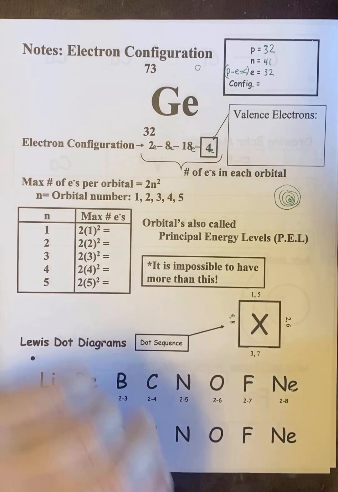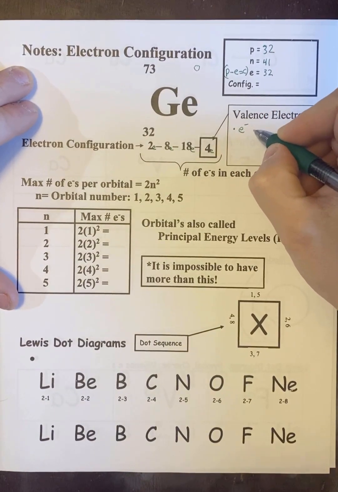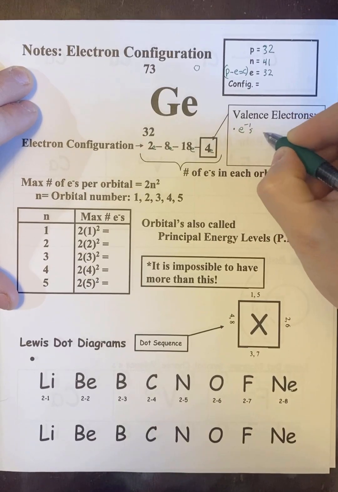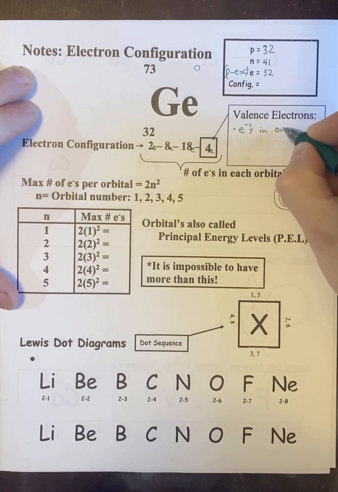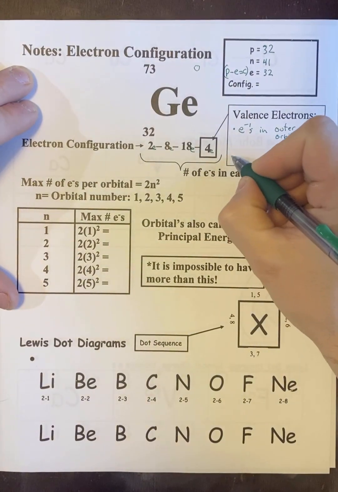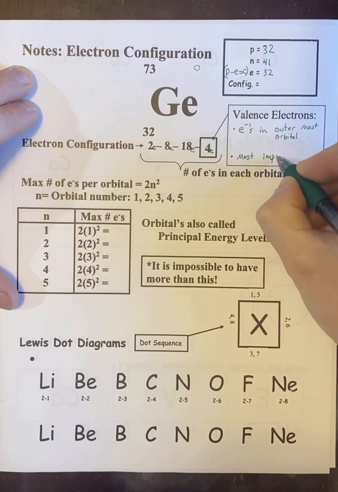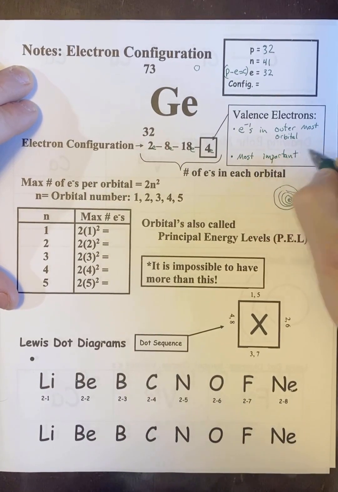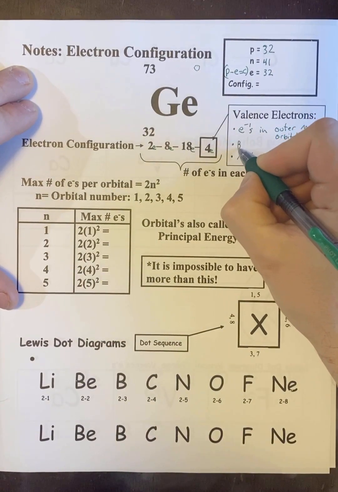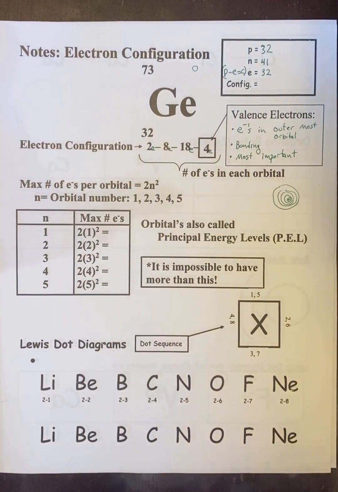So valence electrons are the electrons in the outermost orbital. They're used in bonding. They're the most important. And that's pretty much it.